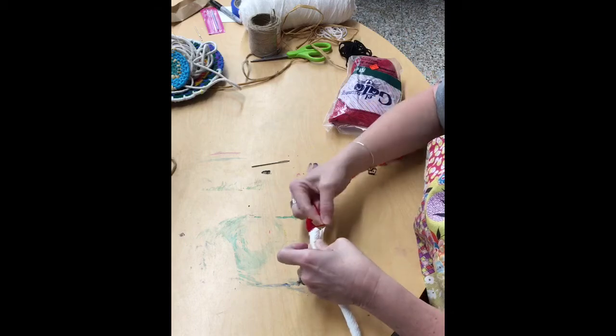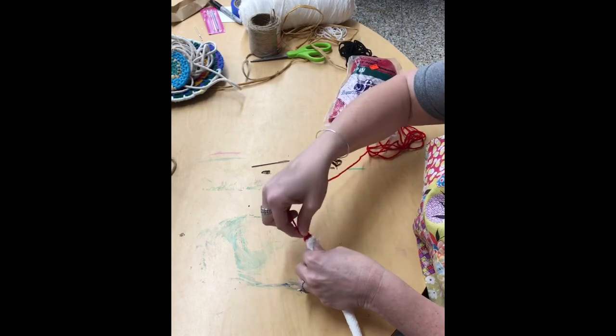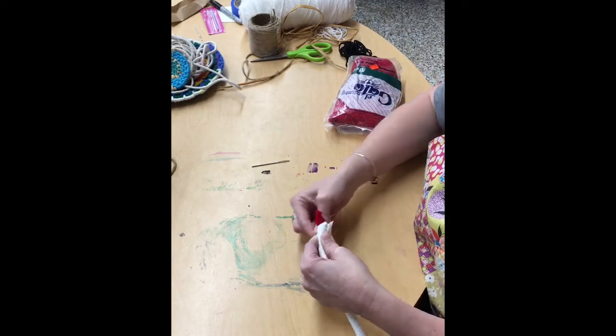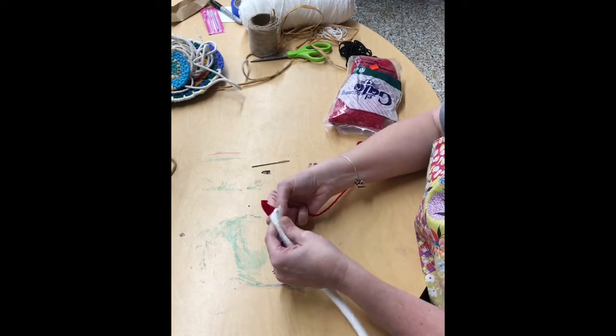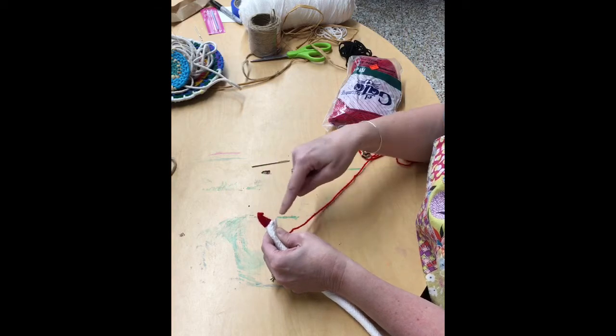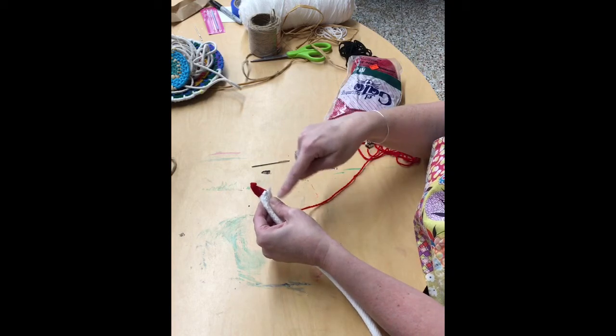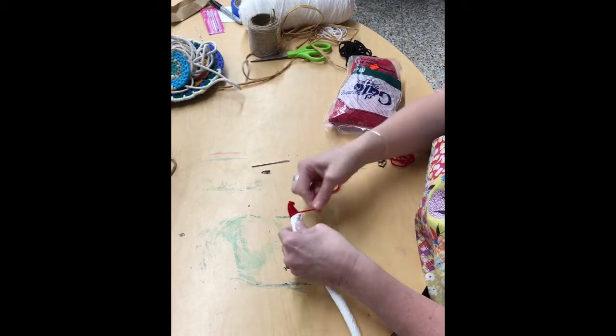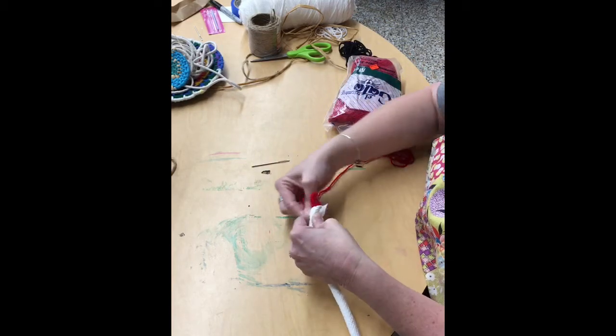If you don't have a glue gun, you do not have to start this way, but I've just found that it helps me, especially once we start coiling and turning the bundle in a few moments. It helps all of these yarn pieces stay in place.